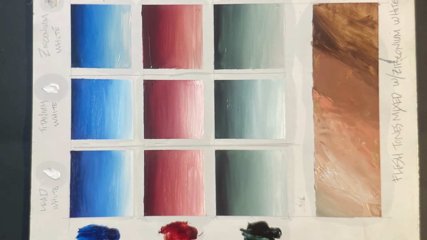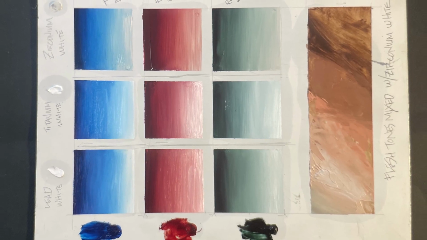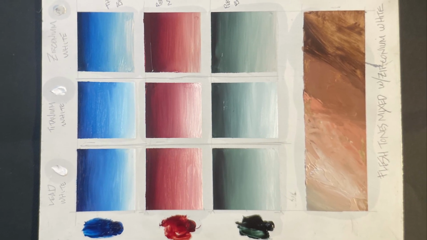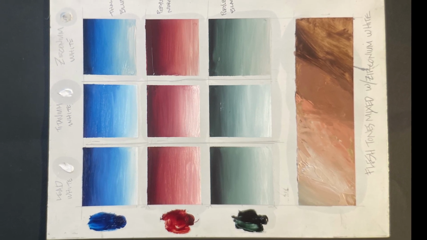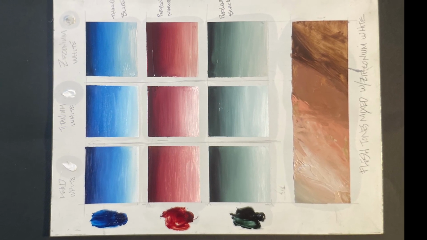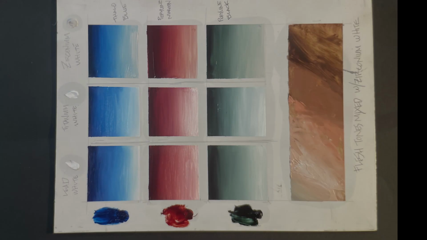And finally, here's a color chart I did of zirconium white for my blog, and on the far right you can see the flesh tones I made with zirconium. Quite easy to do. It's a quite wonderful addition to my palette, specifically for doing flesh tones.